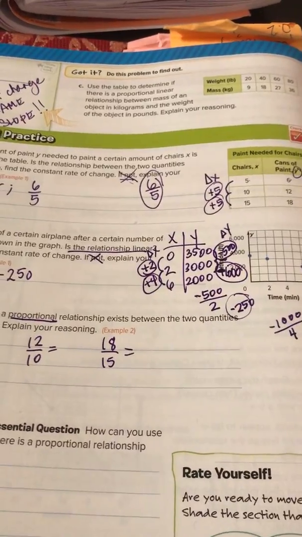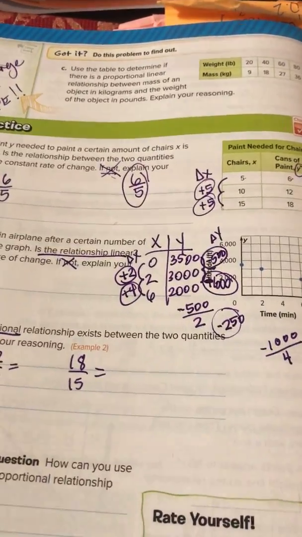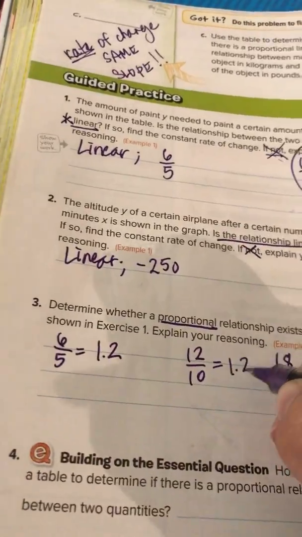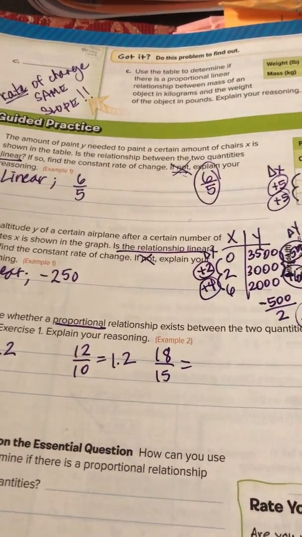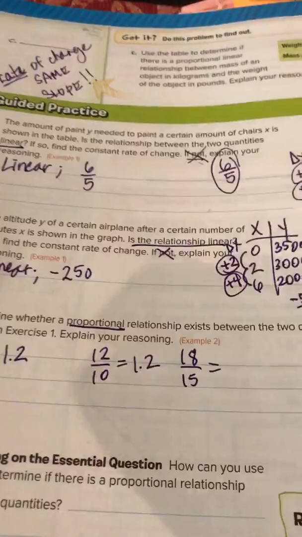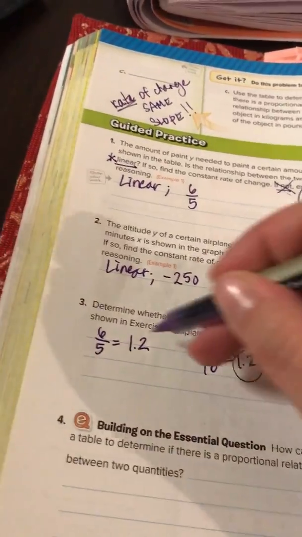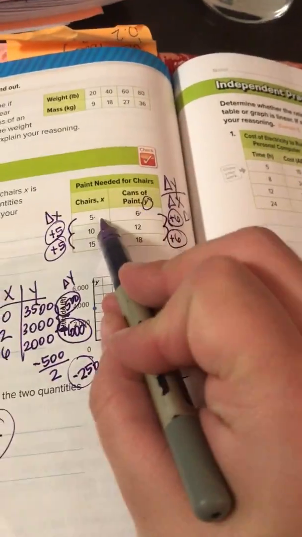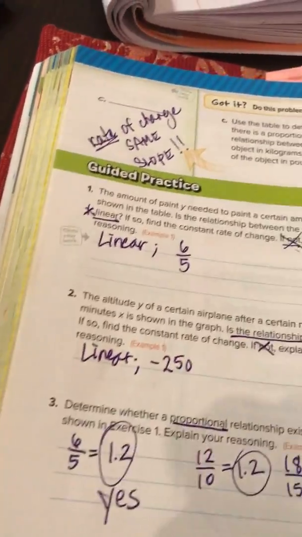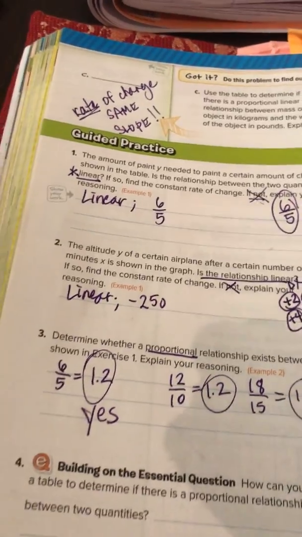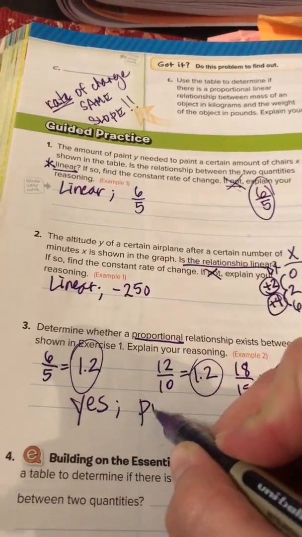So this one is 6 divided by 5, which is 1.2. 12 divided by 10 is also 1.2. And then 18 divided by 15 is also 1.2. Okay, so because all of these are the same, the y value divided by the x, it is proportional. So I would put yes, it is proportional, or I could put proportional.